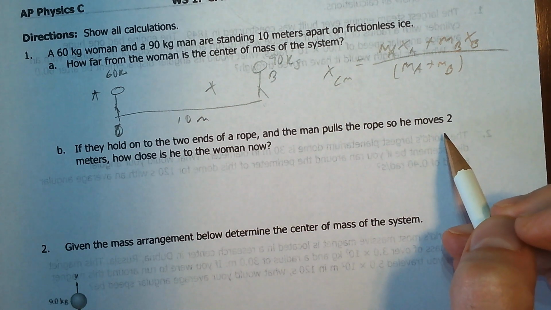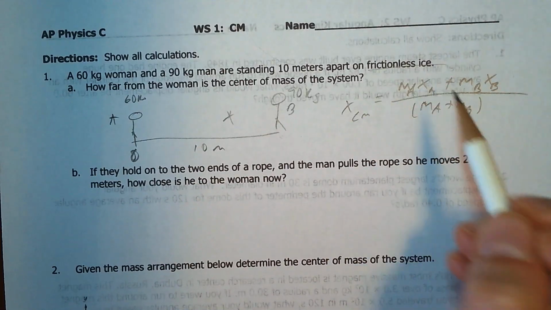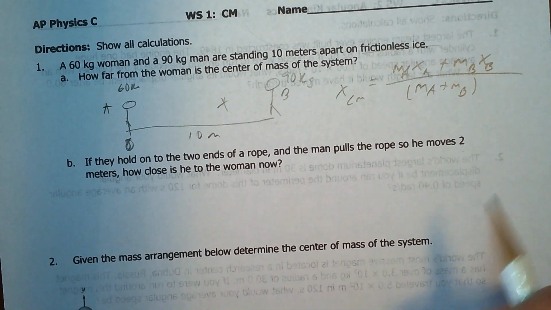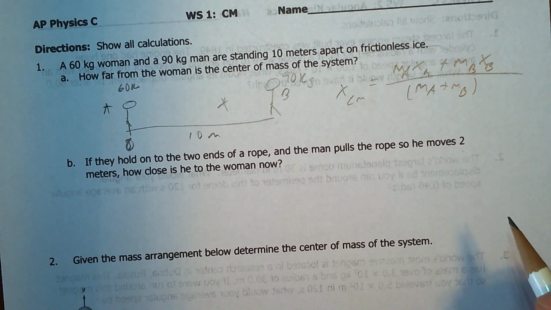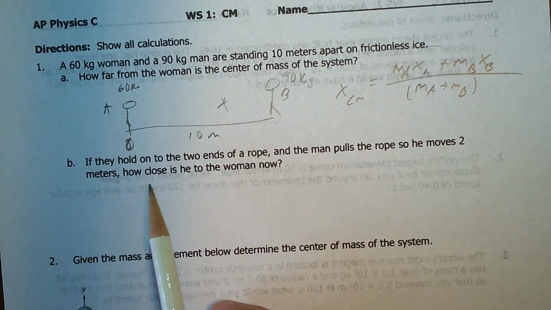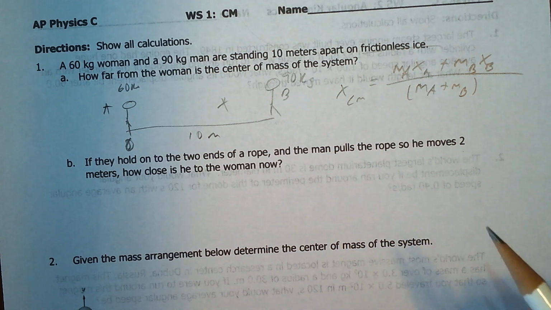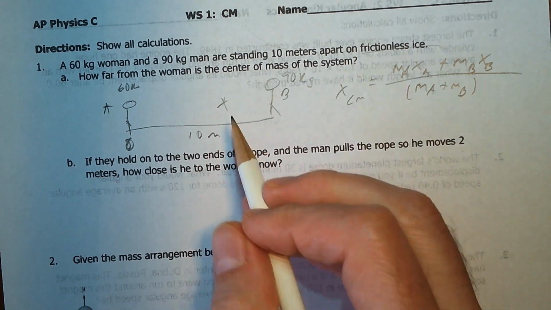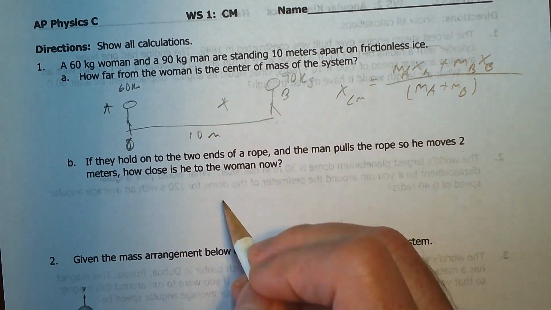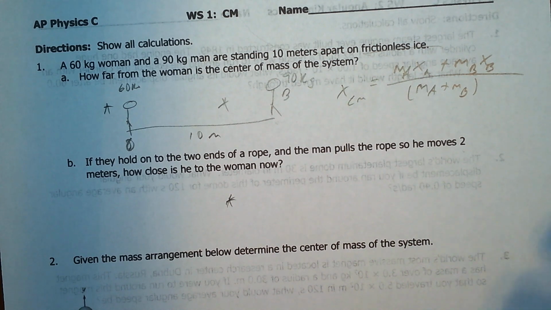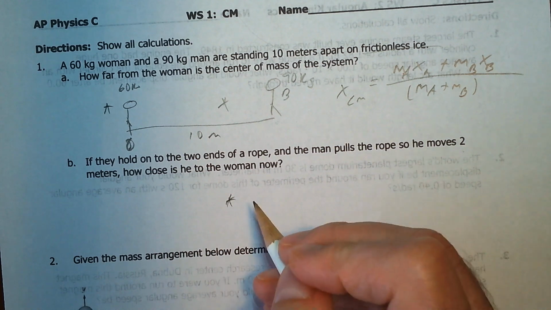For this, they're standing on frictionless ice. So if he somehow moves 2 meters, then she's going to be moving too. If they hold on to the rope and the man pulls the rope, he moves 2 meters, so he's going to be 2 meters closer to the center of mass. The center of mass doesn't change its position because of conservation of momentum: the initial momentum is 0, so the final momentum has to be 0.